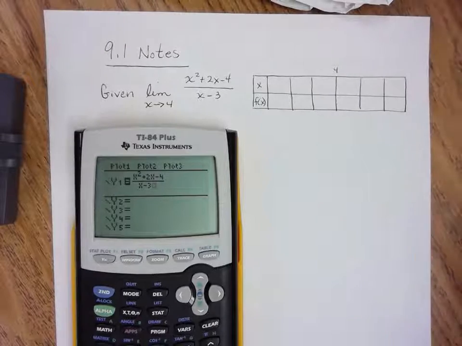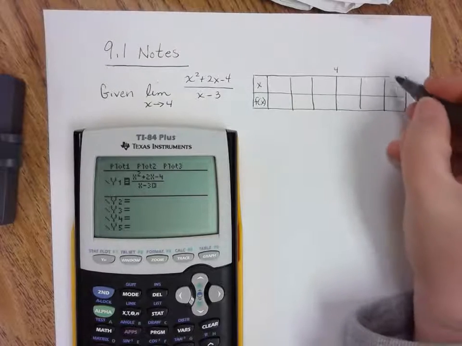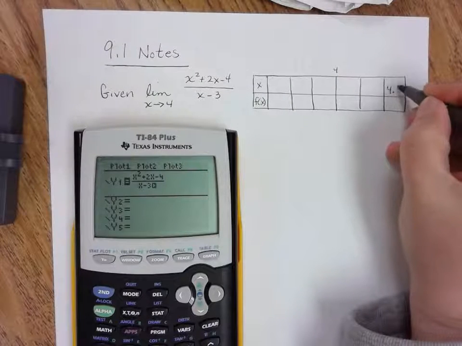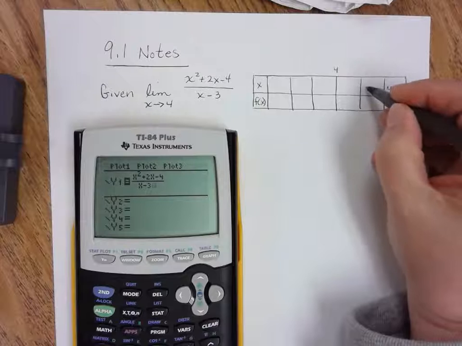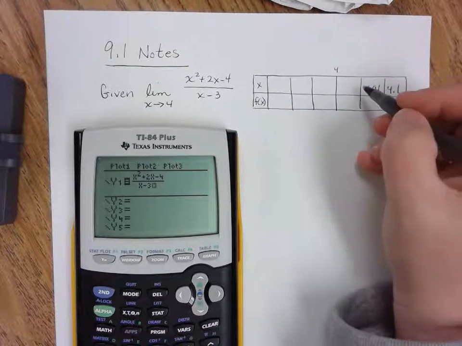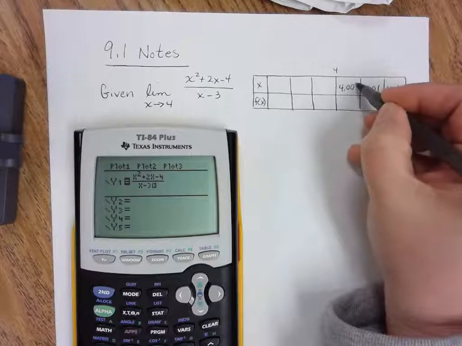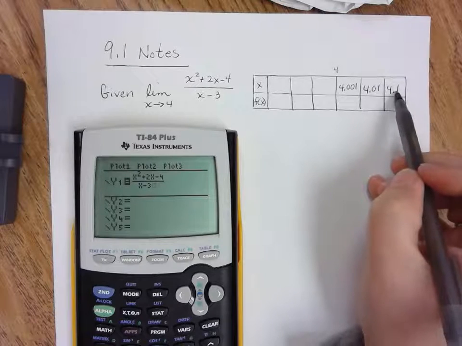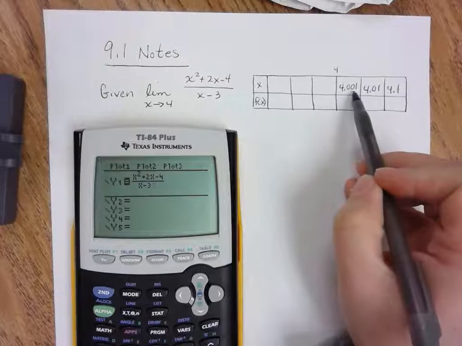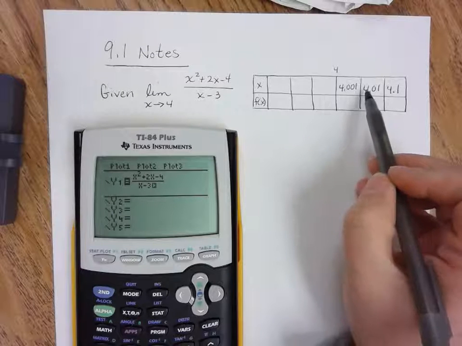On the far end I'm going to go a tenth to the right of 4, which would put me at 4.1. If I get a little bit closer, it's 4.01. Really close at 4.001. I'm a tenth away, a hundredth away, a thousandth away from 4 on the right hand side.